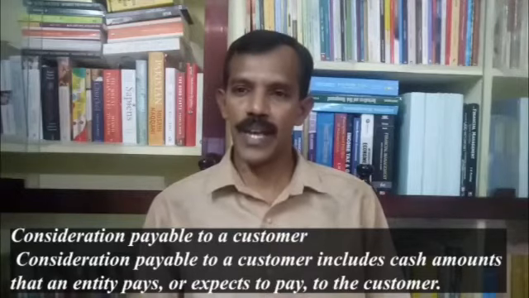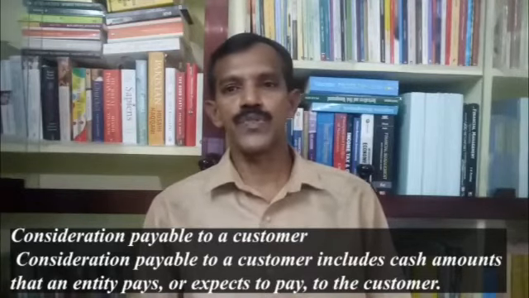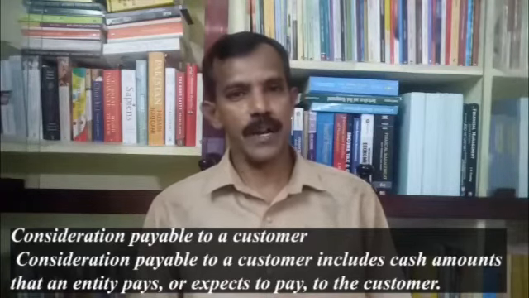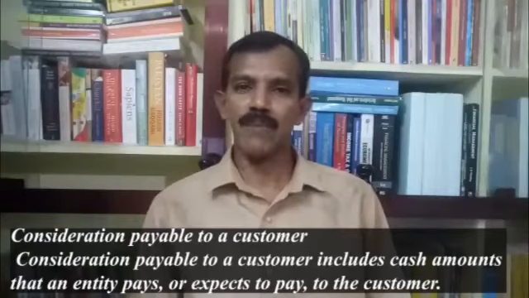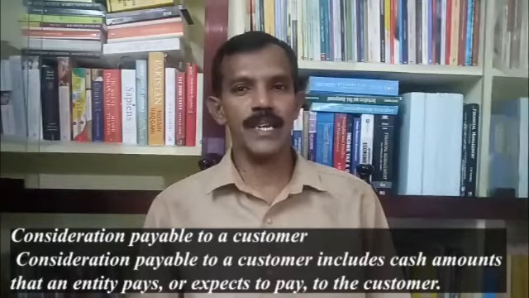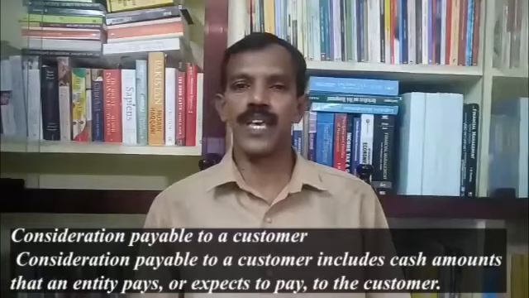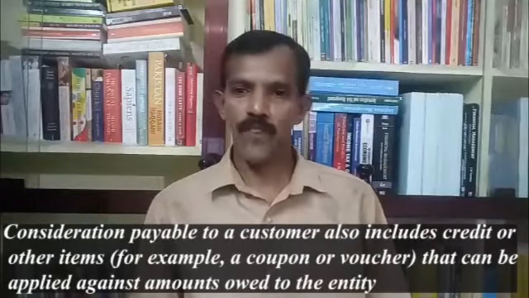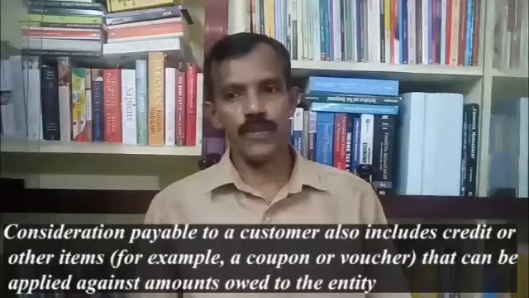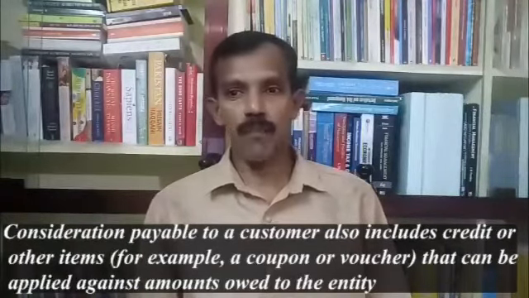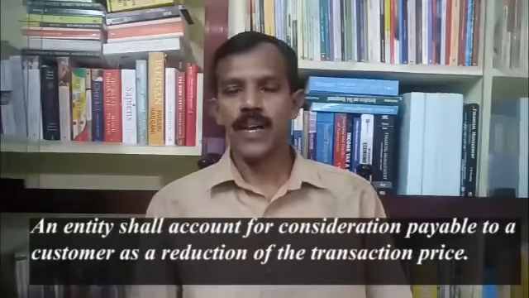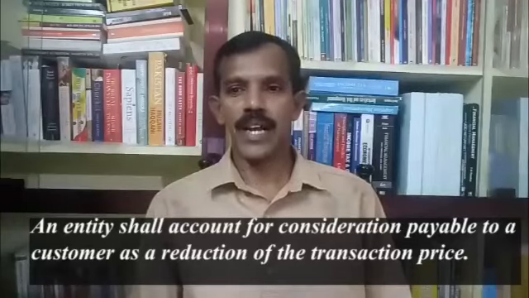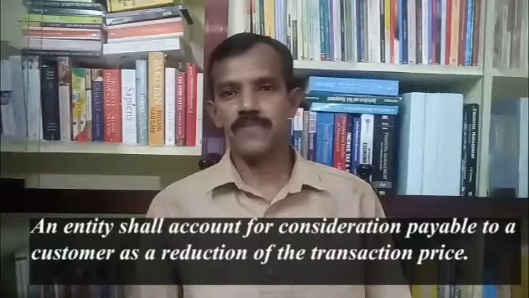Then, consideration payable to a customer. Consideration payable to a customer includes cash amounts that an entity pays or expects to pay to the customer. Consideration payable to a customer also includes credit or other, for example, coupon or voucher, that can be applied against amounts owed to the entity. An entity shall account for consideration payable to a customer as a reduction of the transaction price.